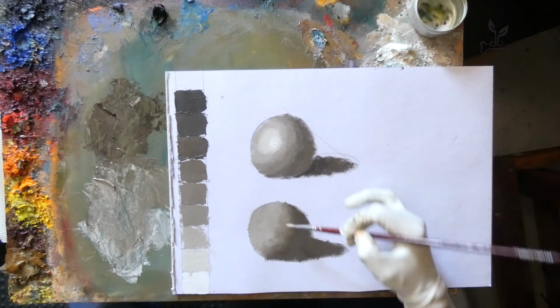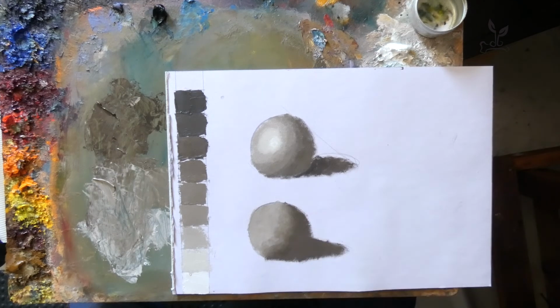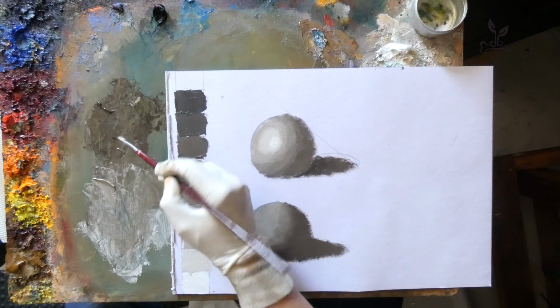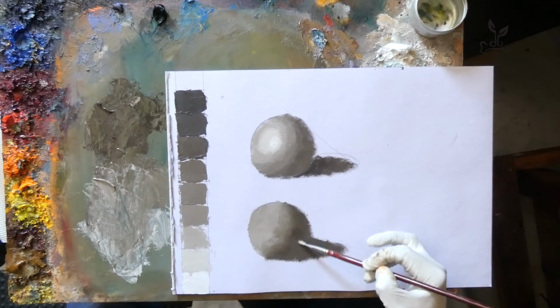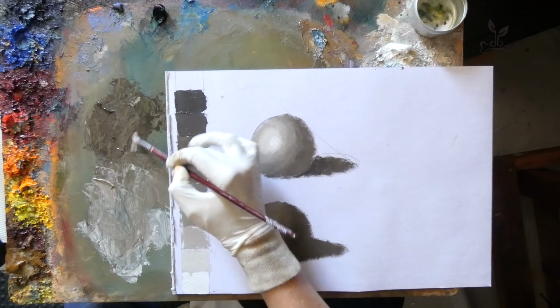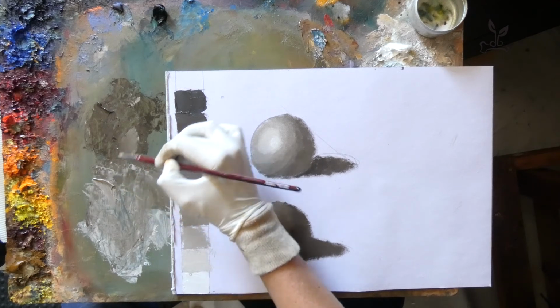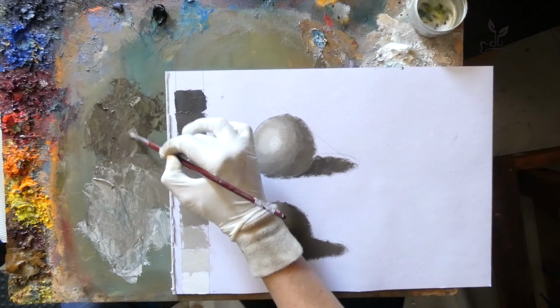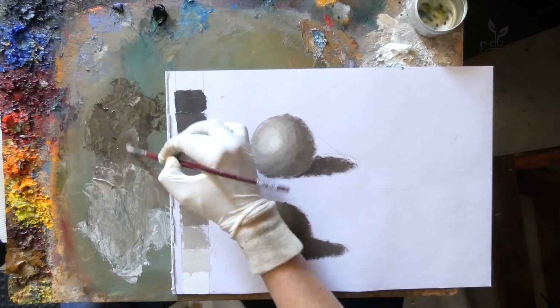Okay, so the next thing I need to do is put in my highlight and my reflected light. So I'll start with my reflected light. I will grab this, my dark shape here, my dark tone. As you can see, this is my dark pigment, and I'm just going to lighten that slightly. It still has to be darker than anything that's in the light, but can be lighter than that shadow.